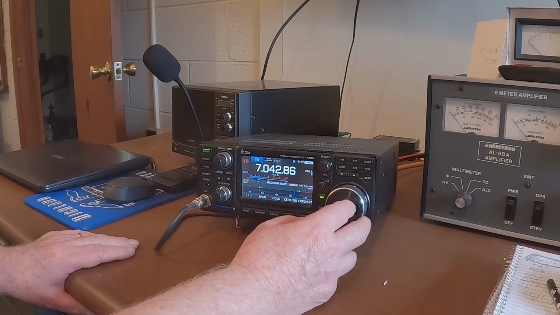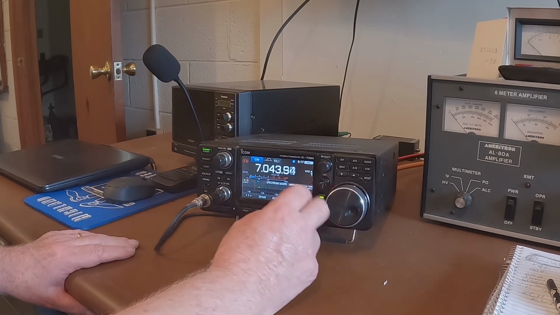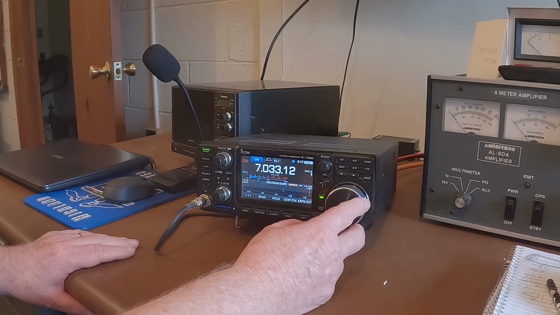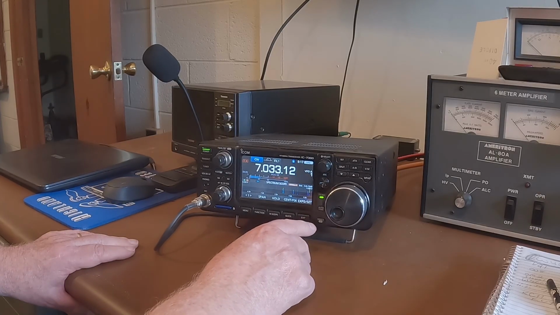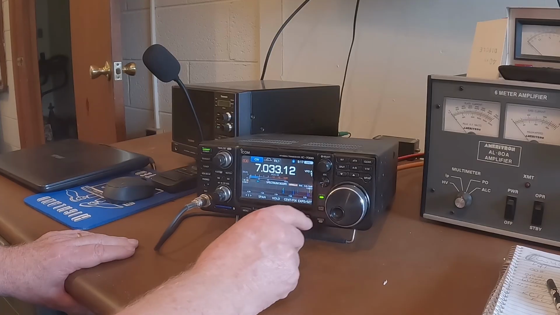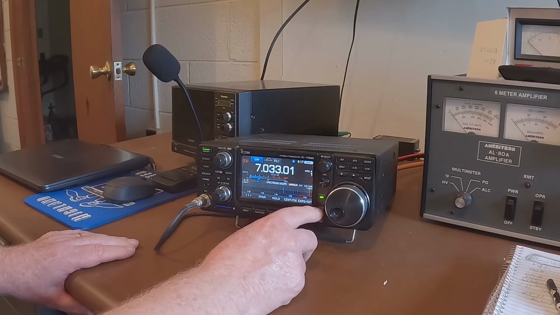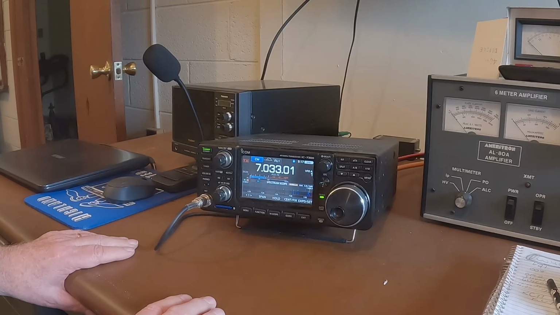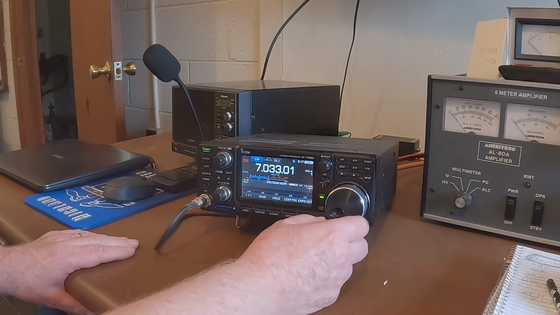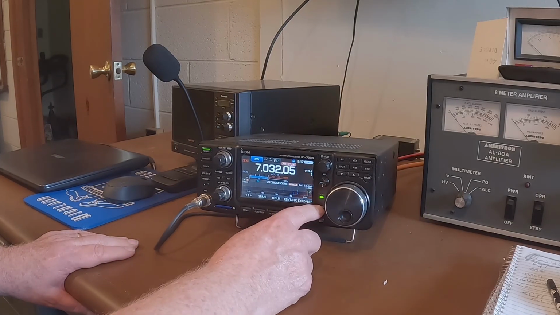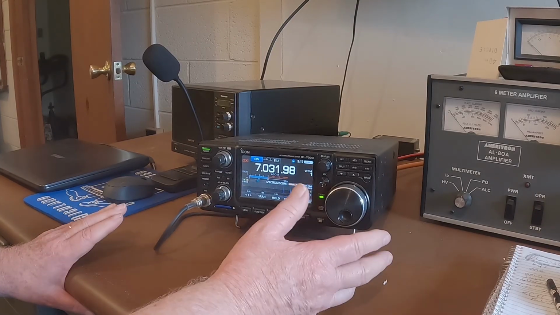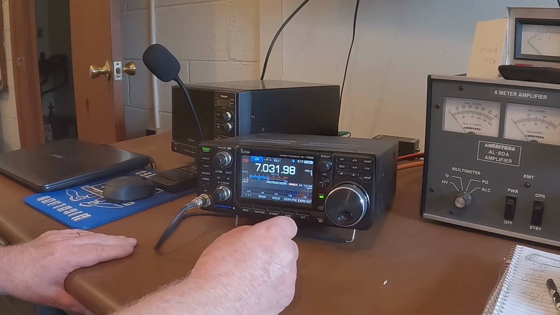One other thing you can do is if you get close to a CW signal and you want to be sure you're zeroed right in on it, over here you will find a button called Auto Tune. When you touch it, it'll put you right on the frequency so you're netted with that signal. Try another one. And that's pretty nice when you're working CW with someone.